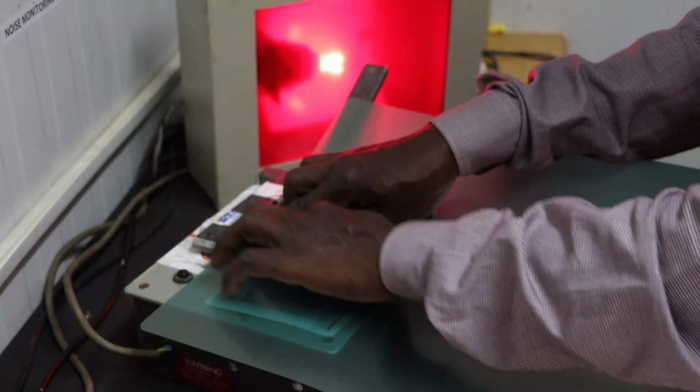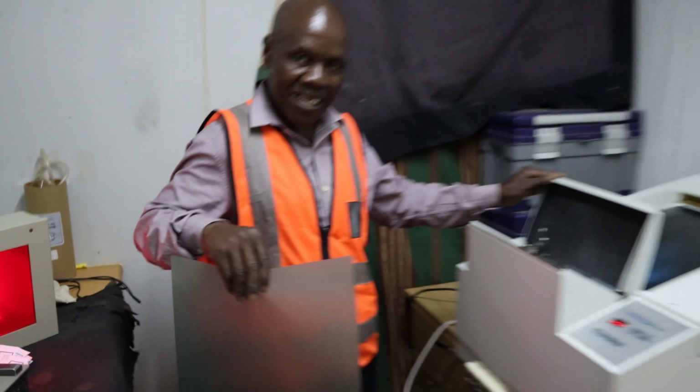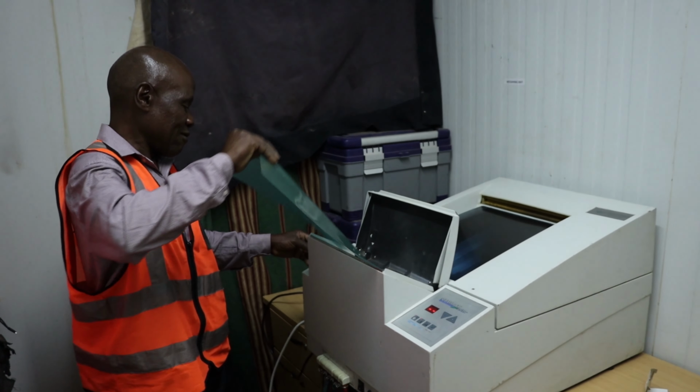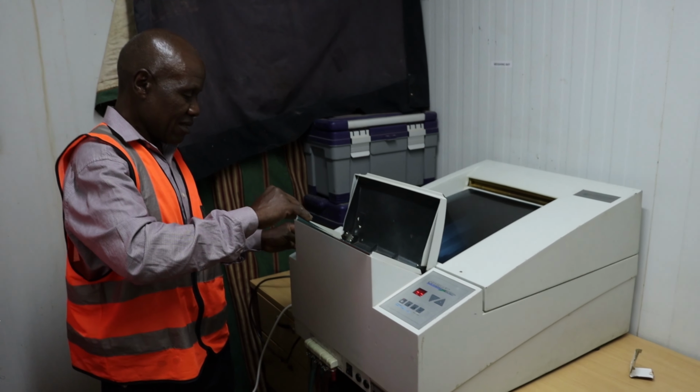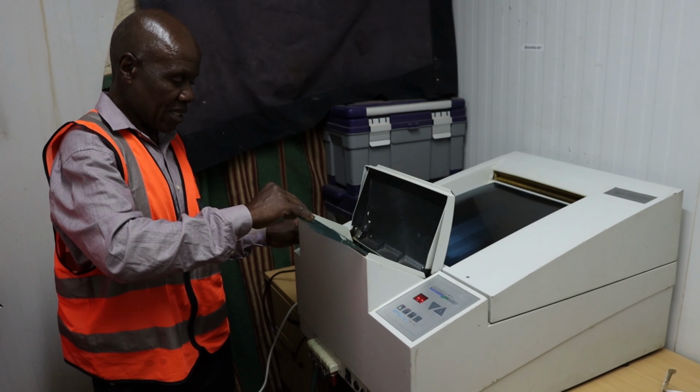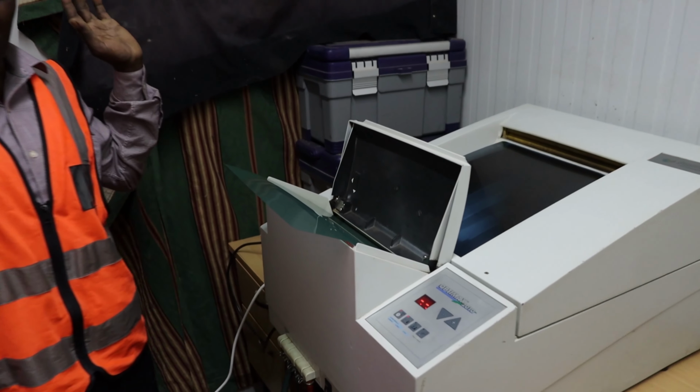Then after I finish, I come to here, open the fitting tray. Center it properly, then push it. It starts going inside.